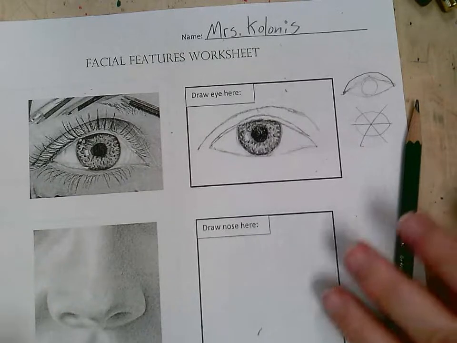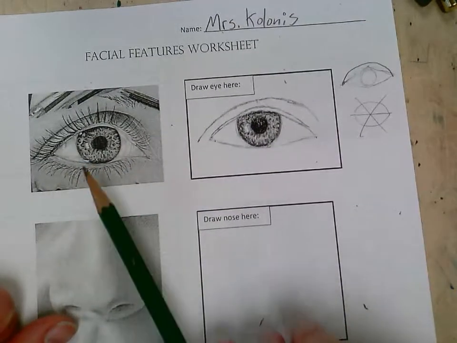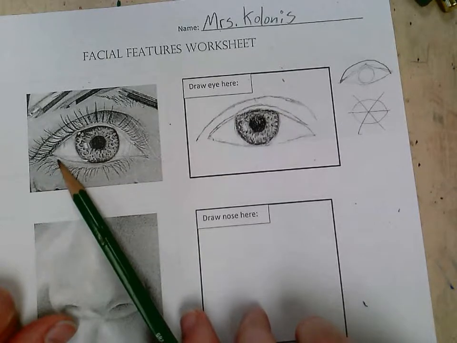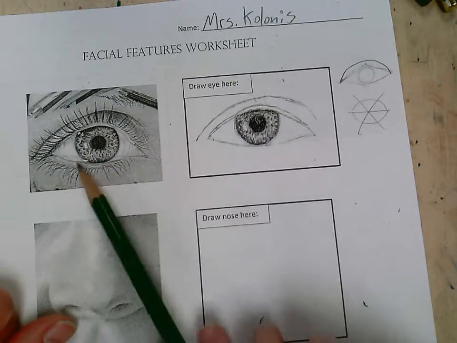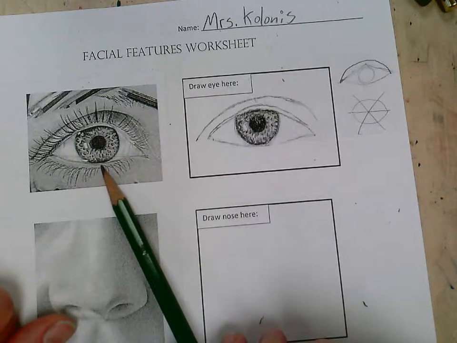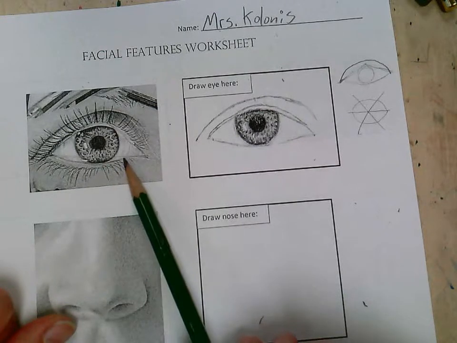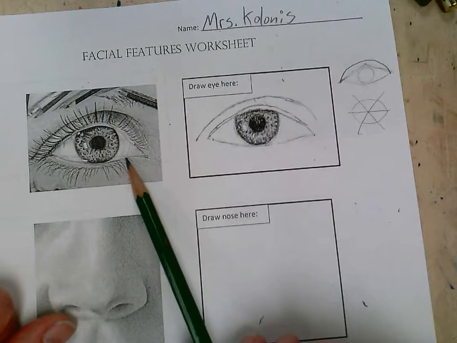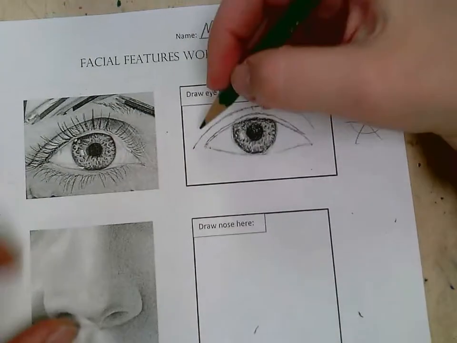When you're done with that, you'll see on this eye that there's another one of those ledges. It starts out thicker and then it just gets smaller when it gets underneath the bottom part of the iris. It gets smaller and then kind of completely vanishes by the time it gets to this point. So I'm going to go ahead and draw that.